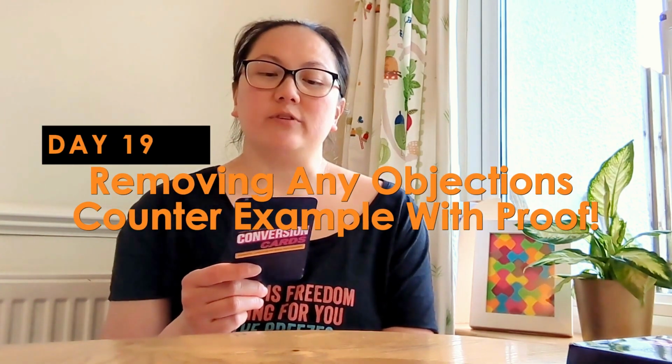Counter example with proof. Objections are the main reason people end up not taking a desired action, like purchasing your program or product. So it's critical to be able to overcome them to successfully make the sale. Formula. That's what blank thought too, until blank.